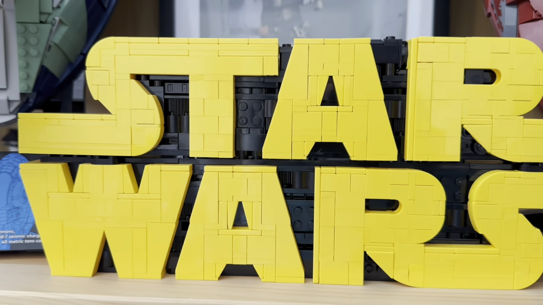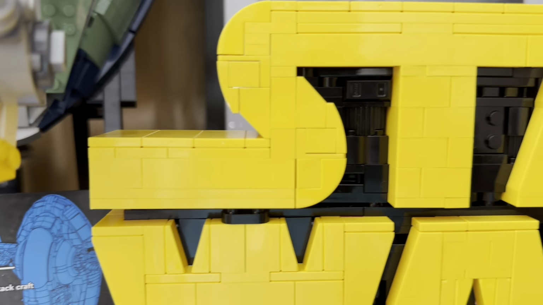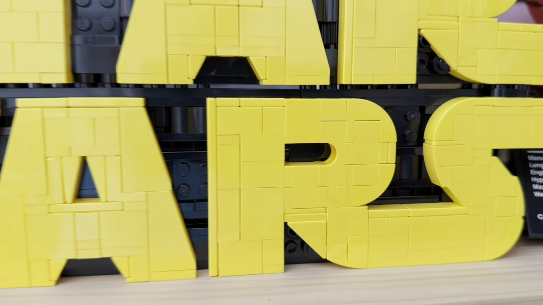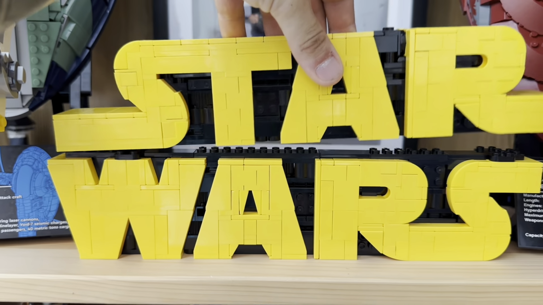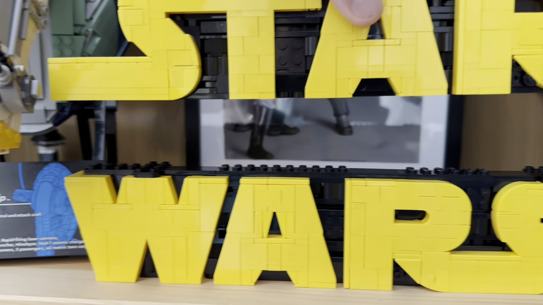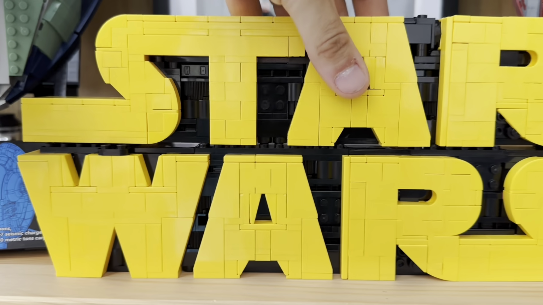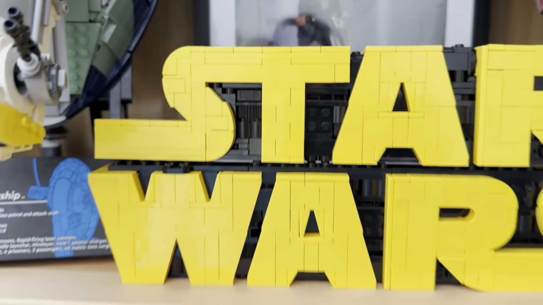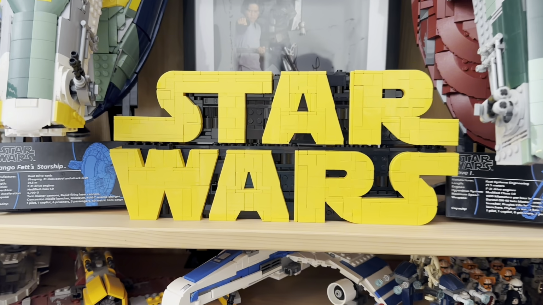Right, so this is the logo itself in a bit more detail. I really like the details in between the letters, they look really cool. So my plan is that this splits in half, the Star and the Wars. I want to create 3 different scenes in the middle of that from different Star Wars films, and to see what it looks like when we get to the next part.